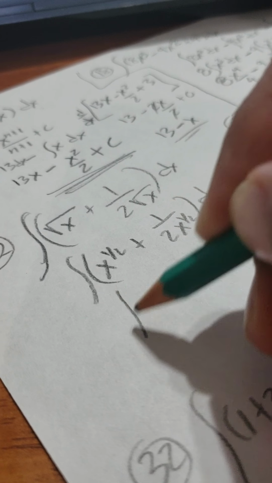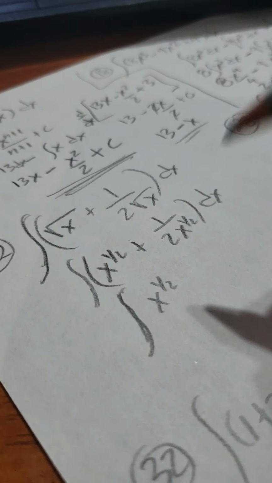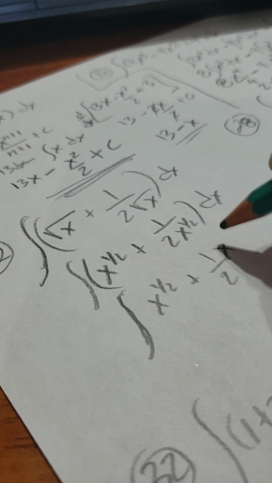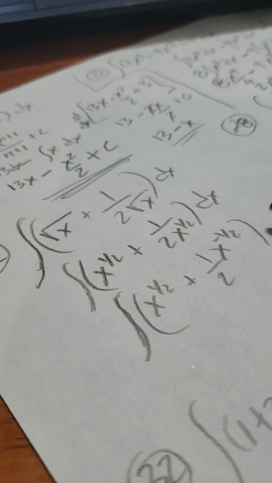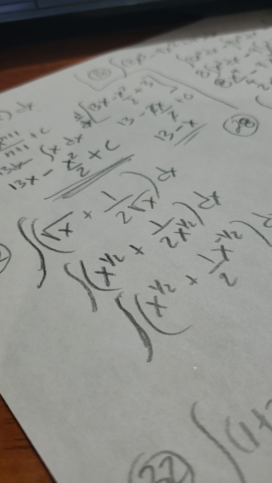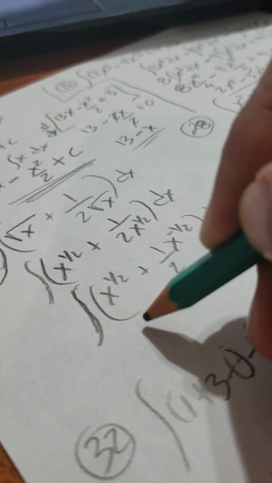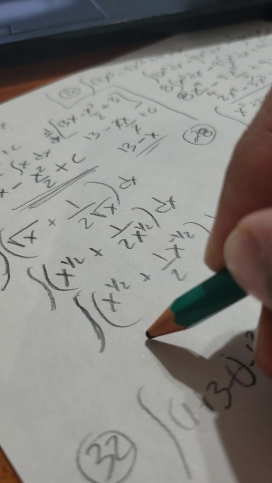Now, x to the 1/2 power plus 1/2 x to the negative 1/2 power. Now, since we have it in the denominator, we may apply the properties. Now the next part will be to carry out the integration process. And let's do it faster here.